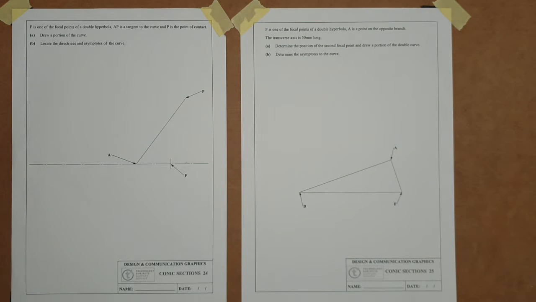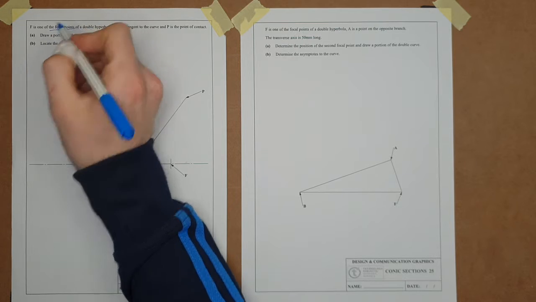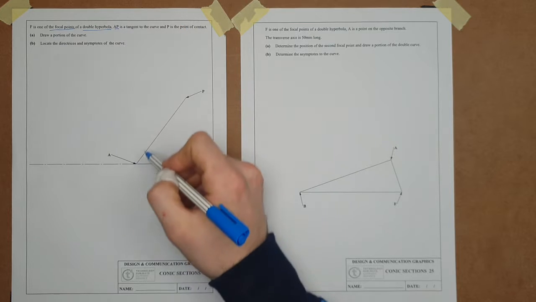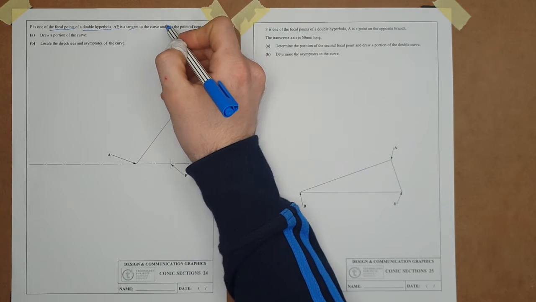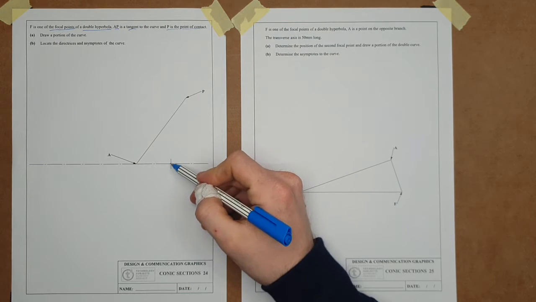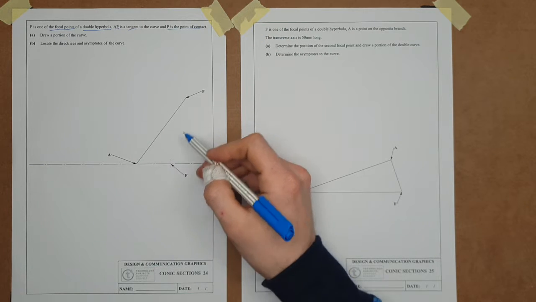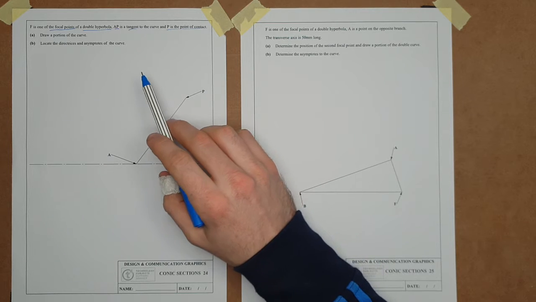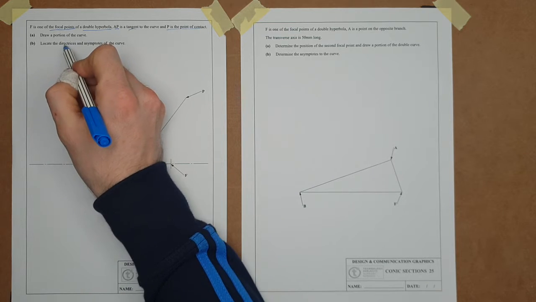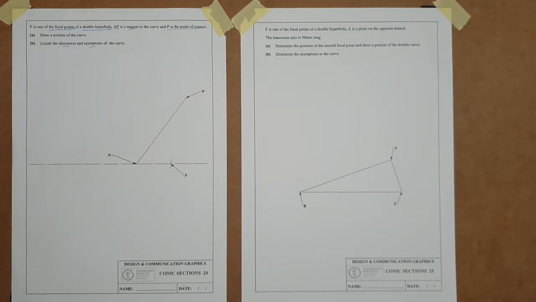Hi guys, to start here on Conic section sheet 24, with a quick read of the question. F is one of the focal points of a double hyperbola. AP is a tangent to the curve, and P is the point of contact. So F is a focal point of one branch of a double hyperbola, and AP is a tangent line. Draw a portion of the curve and locate the directrices and asymptotes.